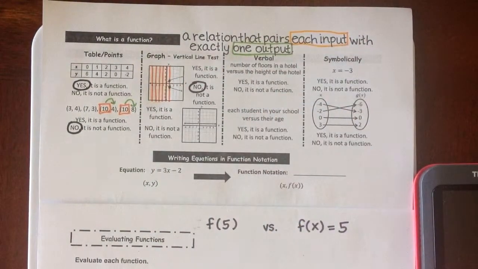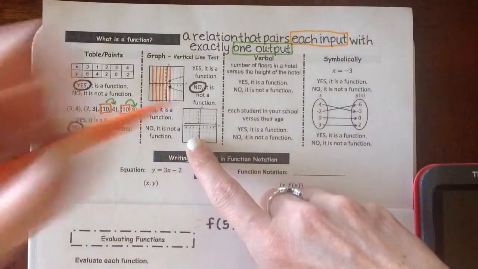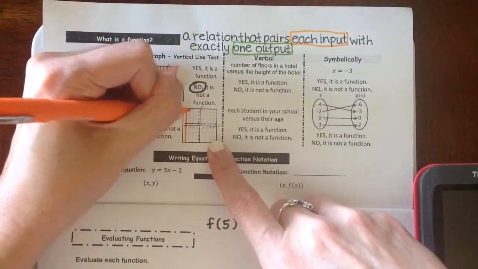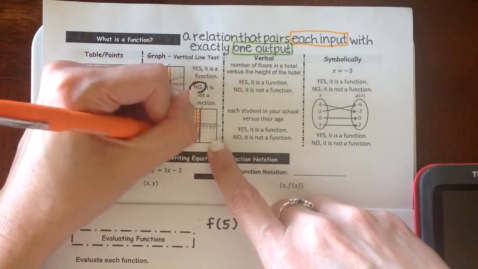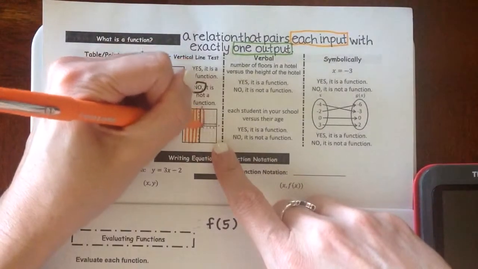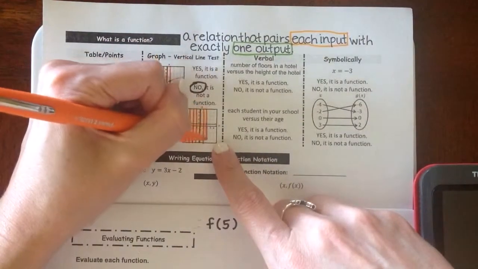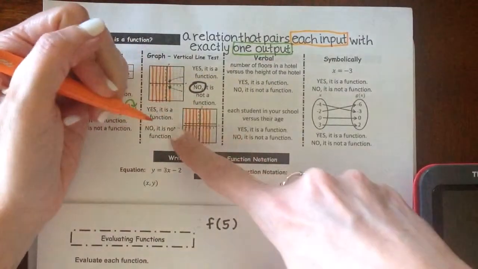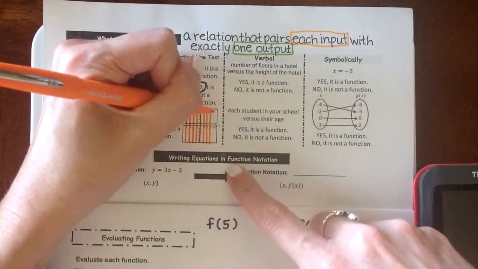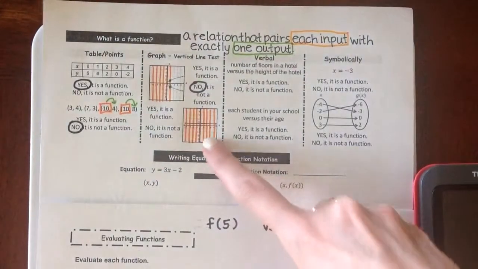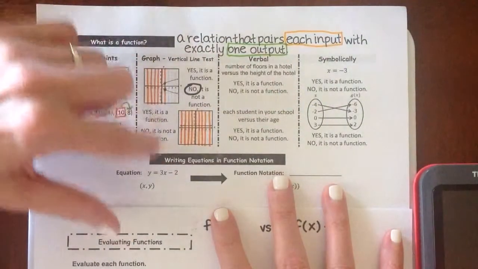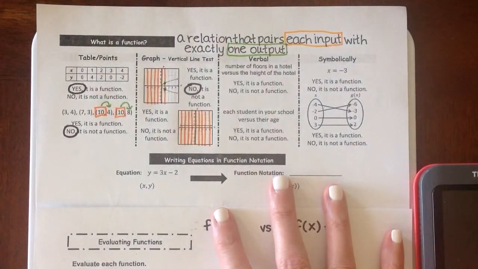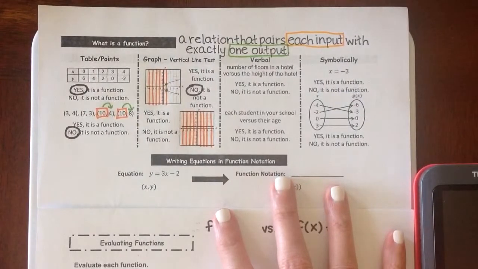So now I'm going to look here at the bottom graph. I have a horizontal line. So what I'm going to do is, again, trace all of these vertical lines. And all I need is one vertical line to hit that graph two times on the same vertical line. Well, if you notice, every time I trace a vertical line, I'm only hitting that graph one time, one time, one time. That is completely fine. Because I can keep drawing vertical lines to the right and to the left, and every time I draw a vertical line, that vertical line is only hitting it once, this is a function. It passes the vertical line test.